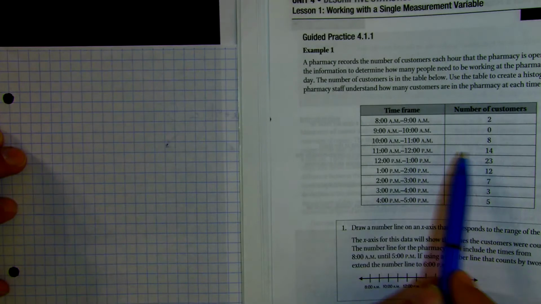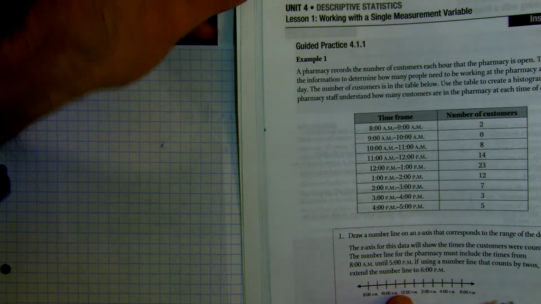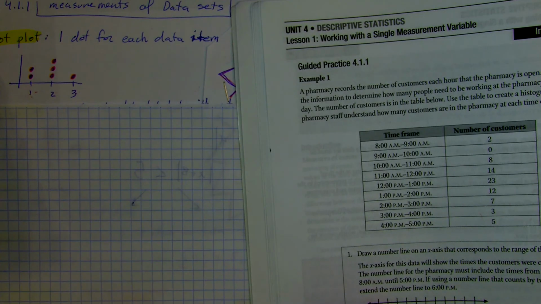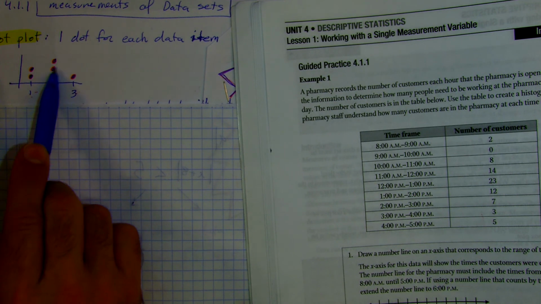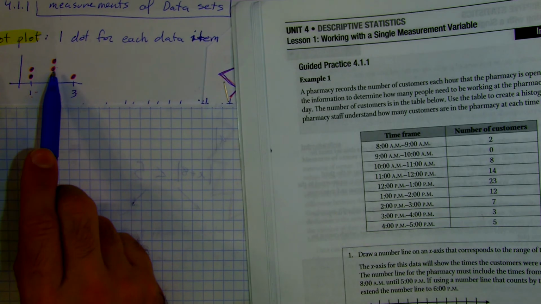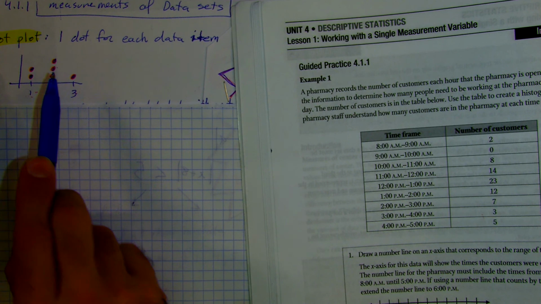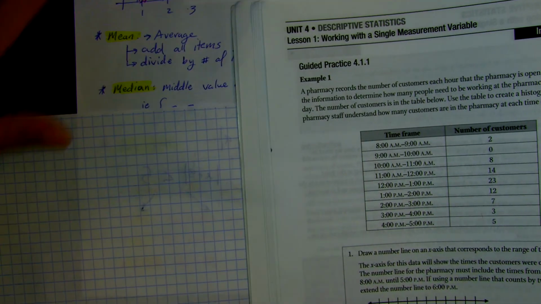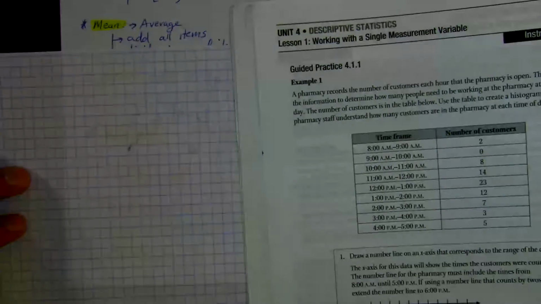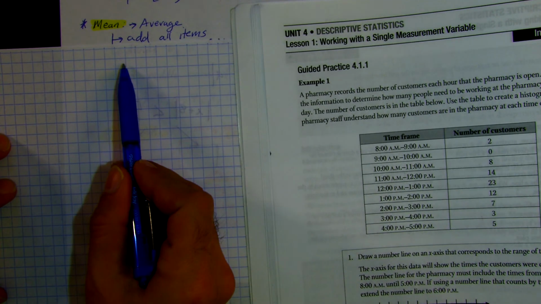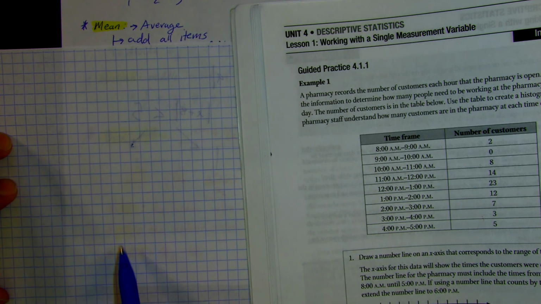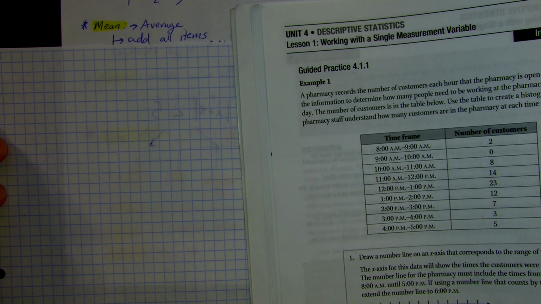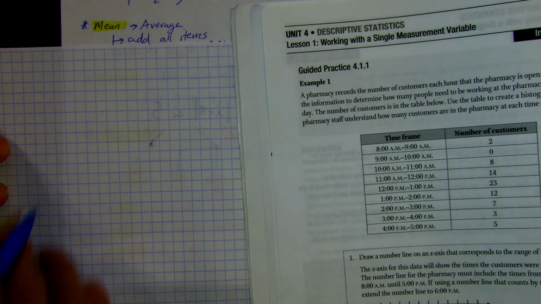So if I'm expressing this as a dot plot, we have to make the dot plot tall enough to account for all the different pieces of data. We have 23 customers coming midday. So when I'm creating my dot plot here, I want to think about, do I need to make 23 boxes? How tall do I need to make this graph? Because we don't want to end up going into the other problem. We have to organize it.